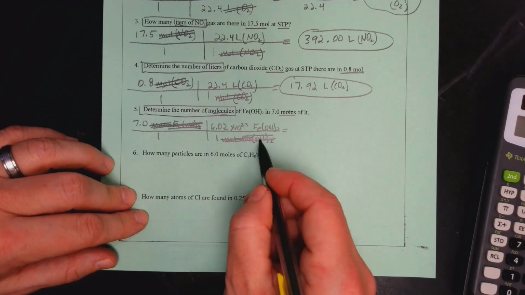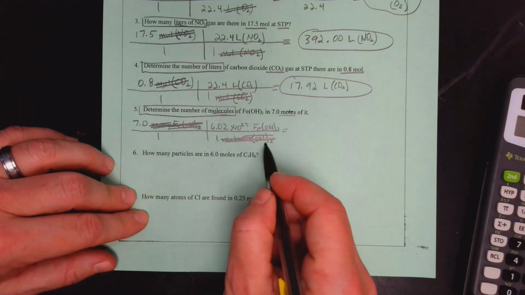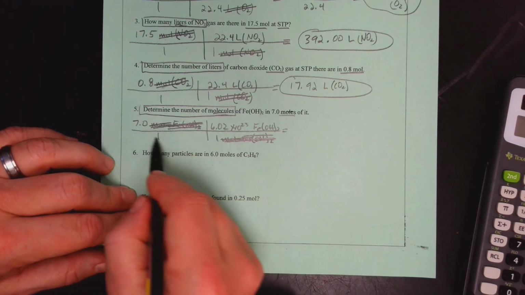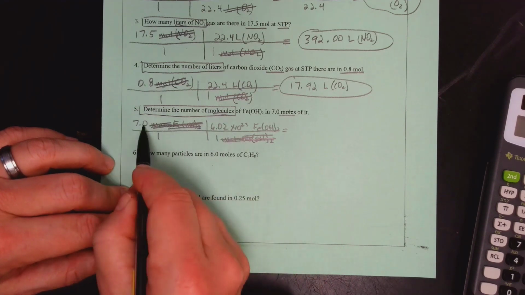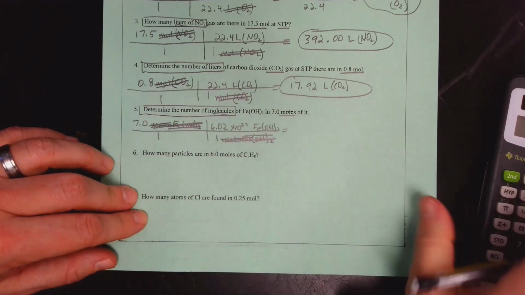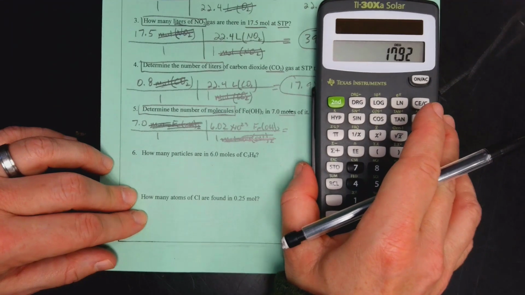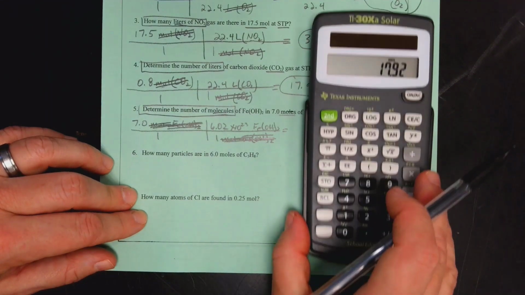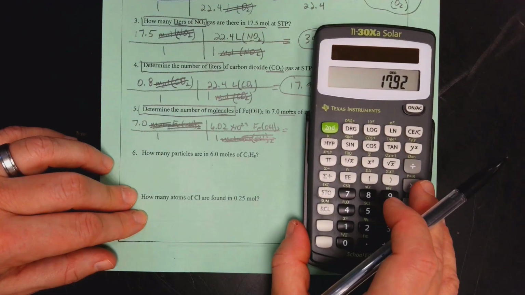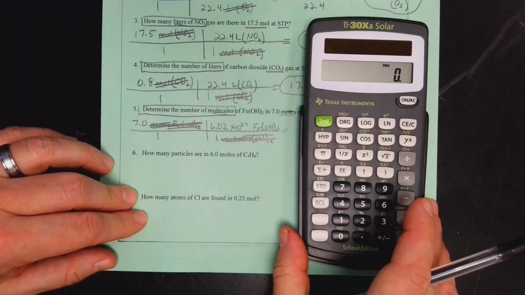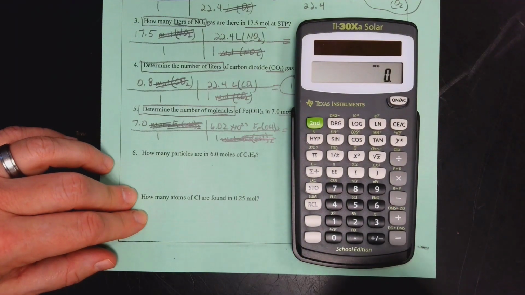Okay, so now that we've done our canceling of moles of FeOH2, now I see that I can do my multiplication across, and I'm simply going to multiply 7 times 6.02 times 10 to the 23rd. And I'm going to go ahead and do this, you guys. Again, I'm using the Texas Instruments 30XA. I like to use this calculator better because it's faster for doing exponent work, which is what I want.